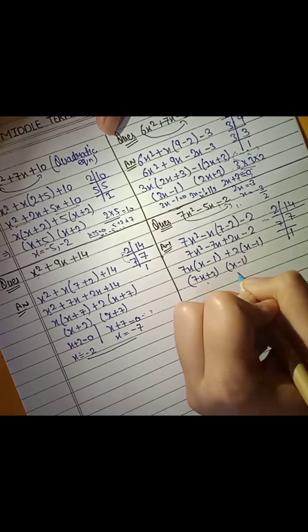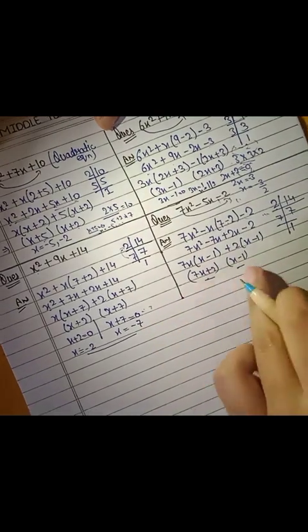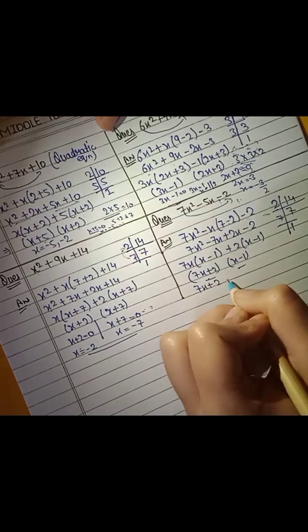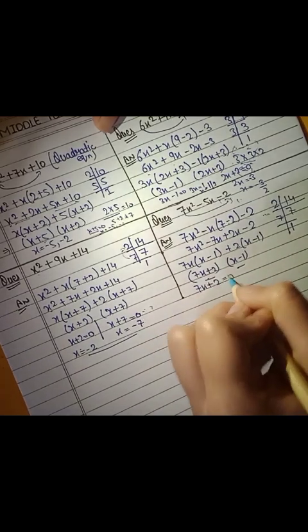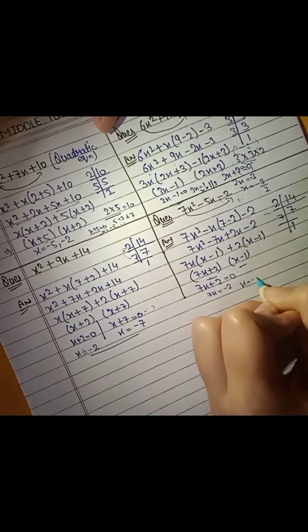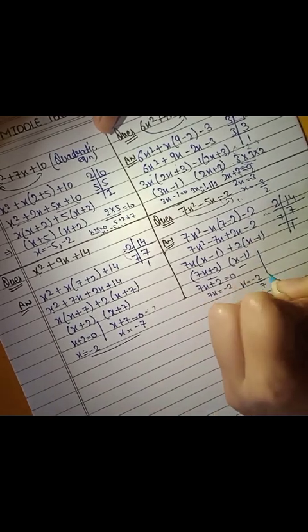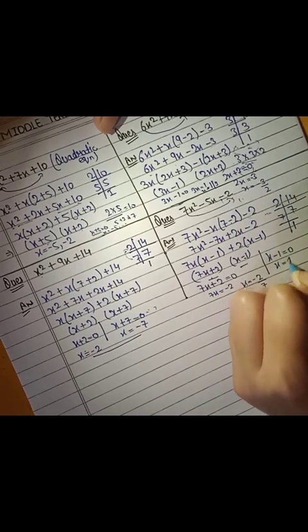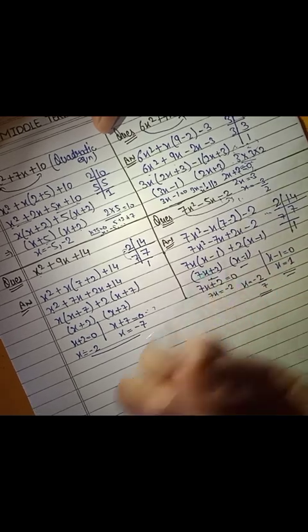Now we have common 7x plus 3 and 7x minus 1. So 7x plus 3 is equal to 0. Then 7x is equal to minus 2 and x is equal to minus 2 by 7. Same for x minus 1. So the roots are 1 and minus 2 by 7.